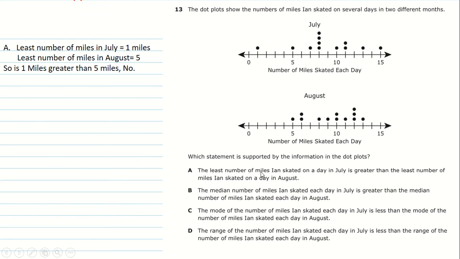It says the least number of miles Ian skated on a day in July is greater than the least number of miles that Ian skated in August. So when it's talking about the least number of miles, it's talking about that minimum value, the lowest value on the dot plot. Yes, 0 is on the dot plot, but you're talking about the lowest data reported.